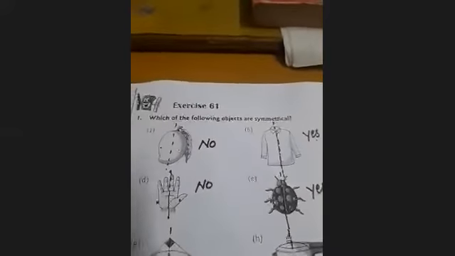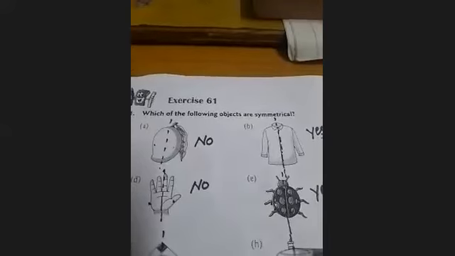Now, see, in the first question, we have 9 pictures. Your question is, which of the following objects are symmetrical? Symmetrical means an object which we can divide equally in 2 parts. So by drawing a symmetry line, we will see which object we can divide equally in 2 parts.